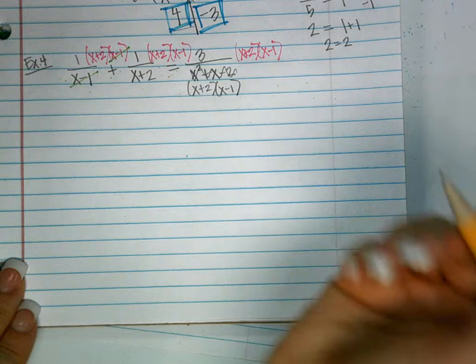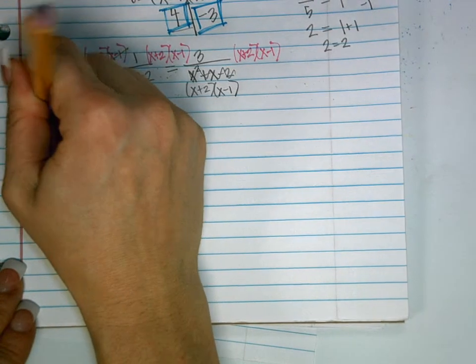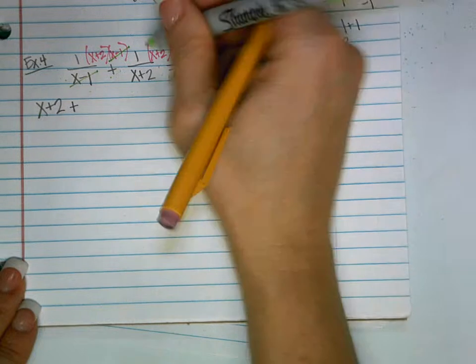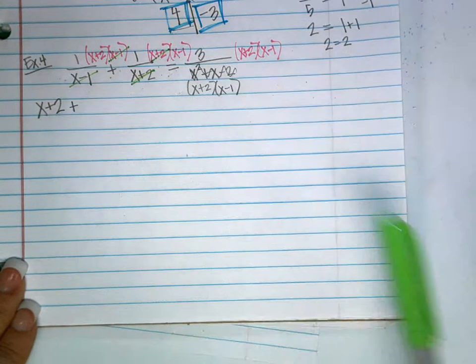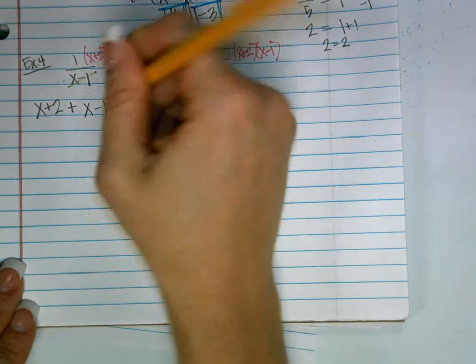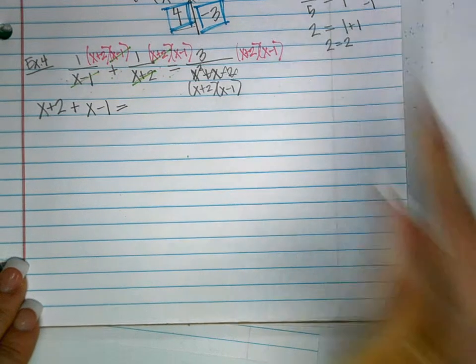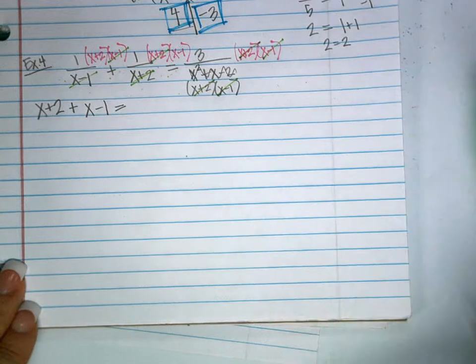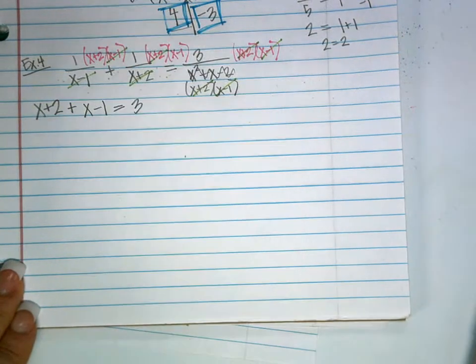So it's just 1 times x plus 2, which is just x plus 2. Plus, in your second equation, the x plus 2's cancel each other away. So 1 times x minus 1 equals, in the third equation, everything cancels out, so it's just equals 3.